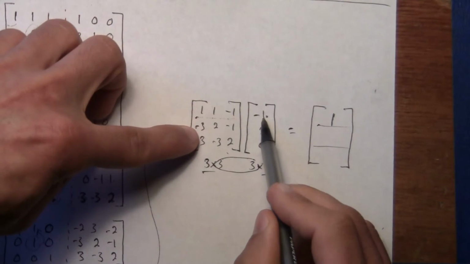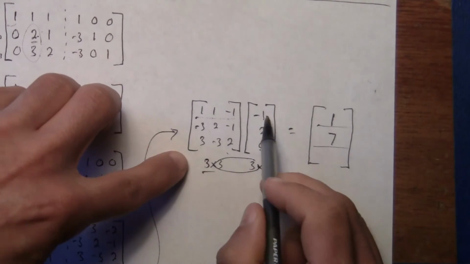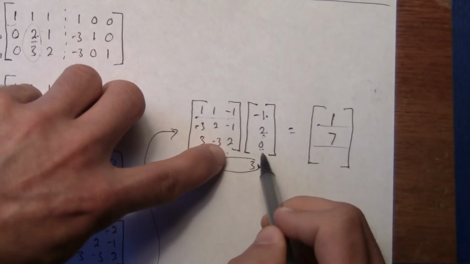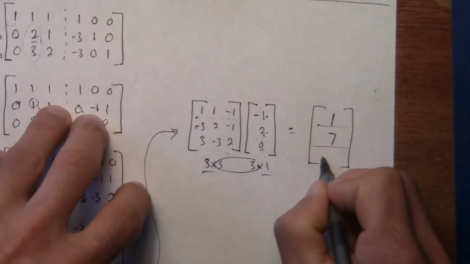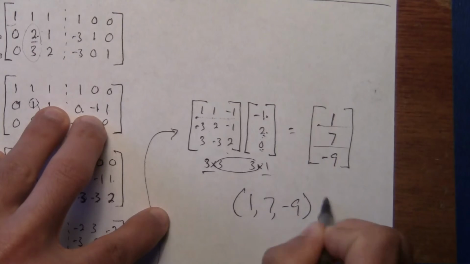Here it looks like I get positive 3, positive 4, 0. Add those numbers together gives me 7. Negative 3 minus 6 plus 0 is going to give me negative 9. And so my answer is 1, 7, negative 9.